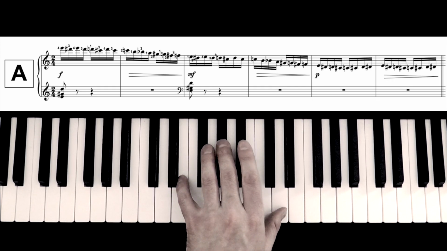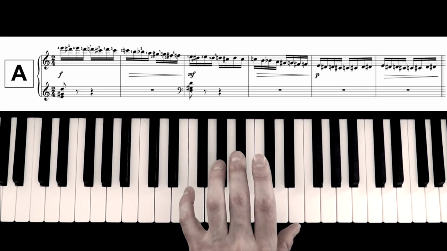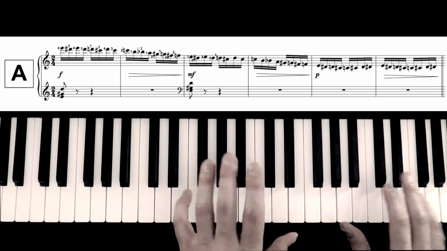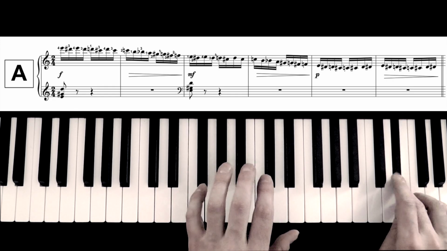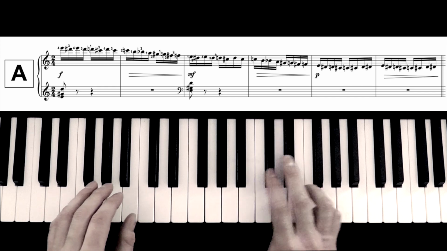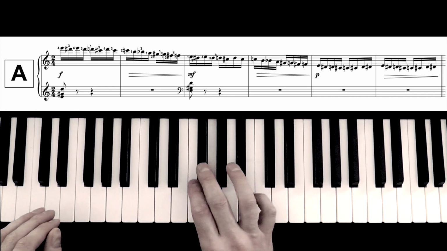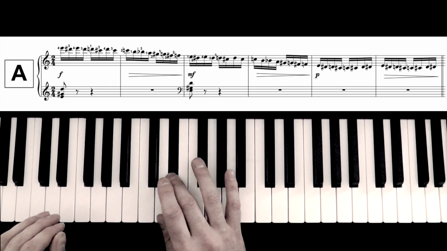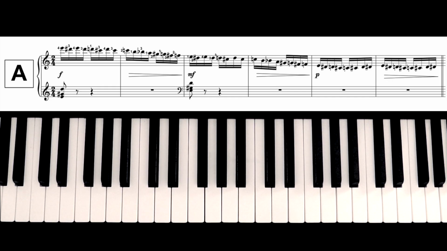The only challenge there really is that you've got to move that whilst concentrating furiously on what the right hand's doing. So together it should be this. That's the introduction, or the A section.